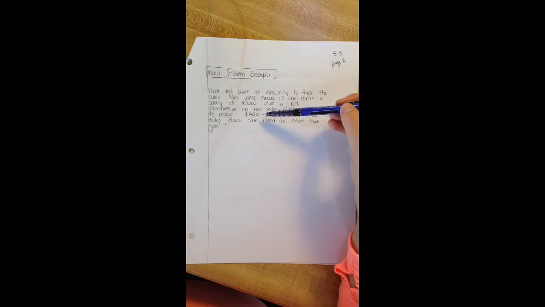Here's an example of a word problem that you might see when we're talking about multi-step inequalities. It tells us, write and solve an inequality to find the sales Mrs. Jones needs if she earns a salary of $2,000, so no matter what, she earns $2,000, plus a 10% commission on her sales. So for every sale that she makes, she gets 10% of that commission. Her goal is to make $4,000 per month. What sales does she need to meet her goal?